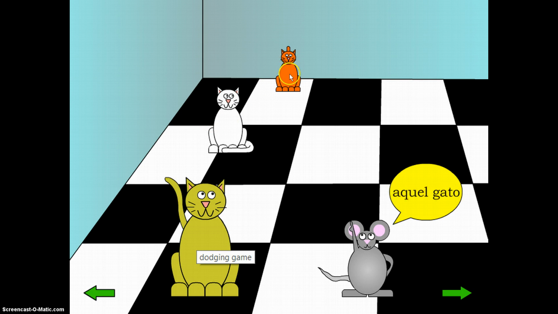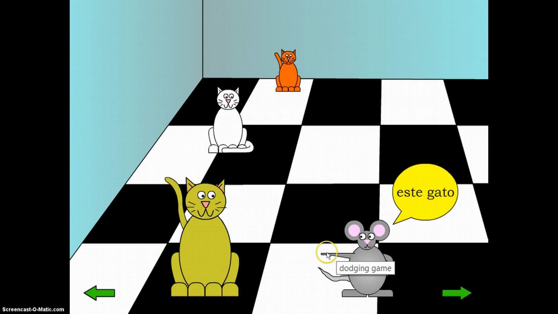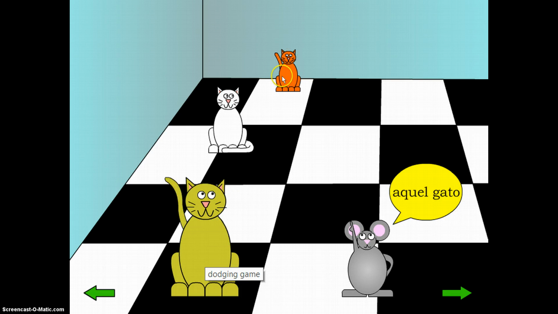Because again, we are talking about where an item is located or a person is located depending on the speaker. So the little mouse or little rat is a speaker. Since this cat is closest, we say este gato. This cat, not so close, we're going to say ese gato. And this cat is way over there, far away. We want to say aquel gato.